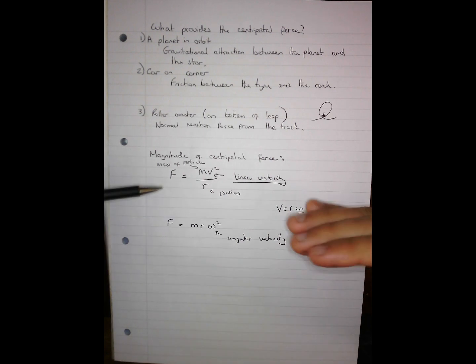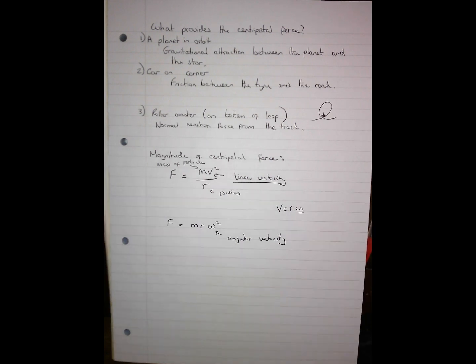When we look at more problem solving next week, we'll see that there are differences in terms of when we apply these formulas. You can always use both, but sometimes you make life a little bit harder by choosing one rather than the other. So those are the formulas which give the magnitude of the centripetal force.